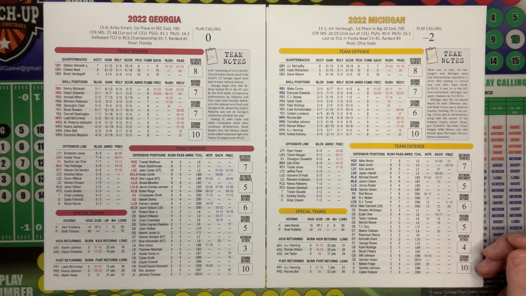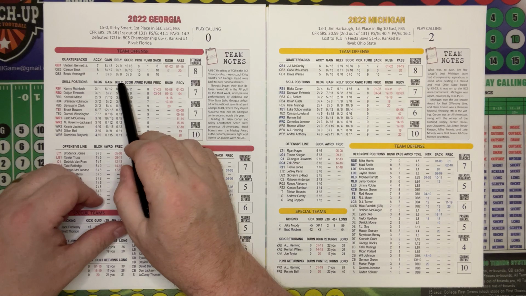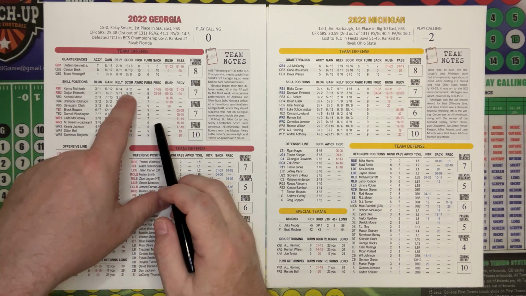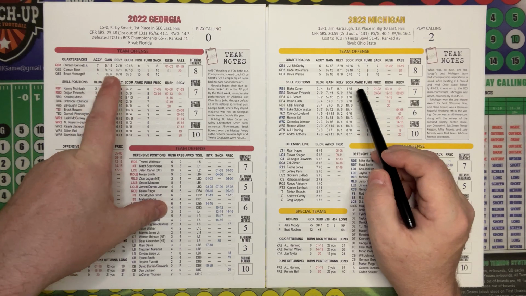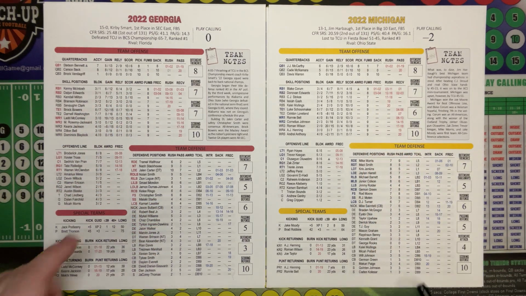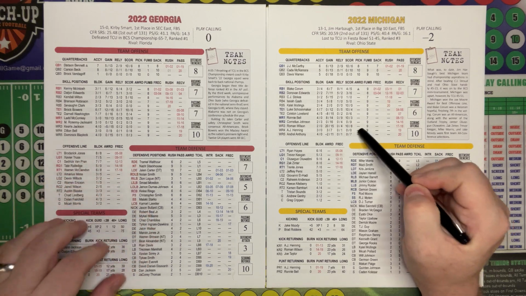So that, I think, is a really cool thing. Again, rely on the runs, rely on the passes. Score. How likely are they to score on a run? How likely are they to score on a pass? The award ratings for the skill positions go right here.